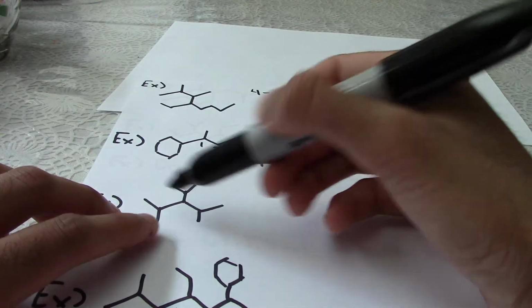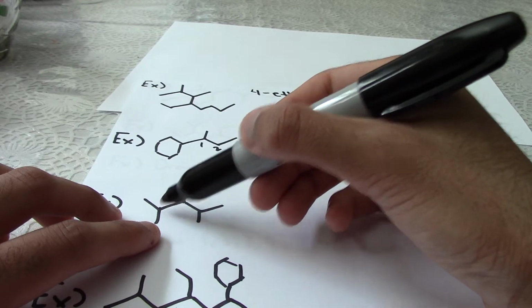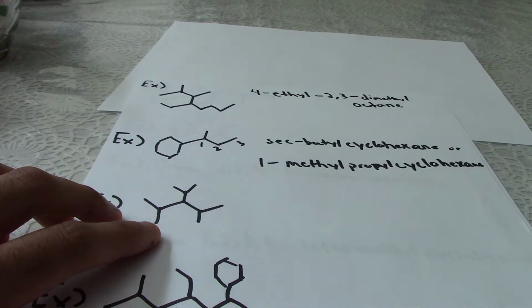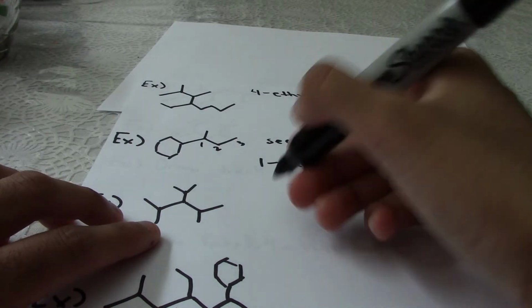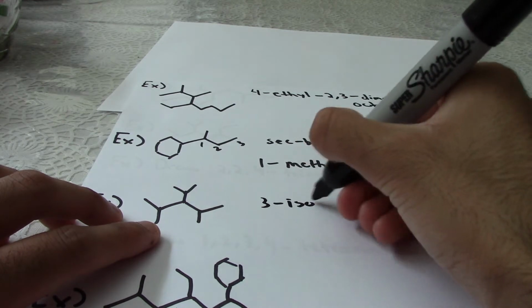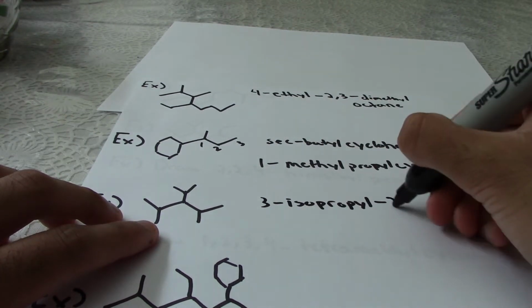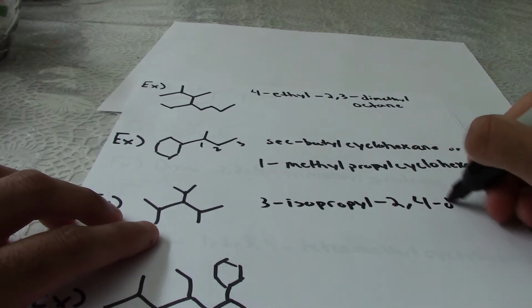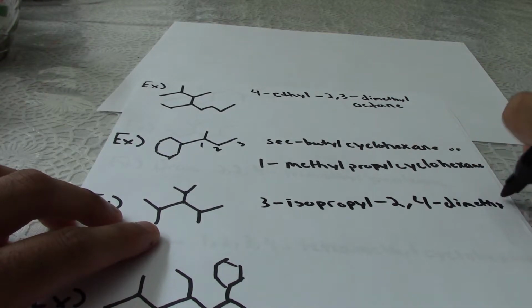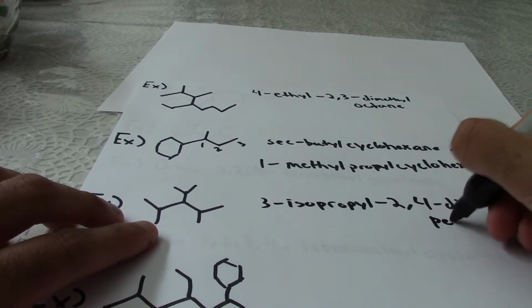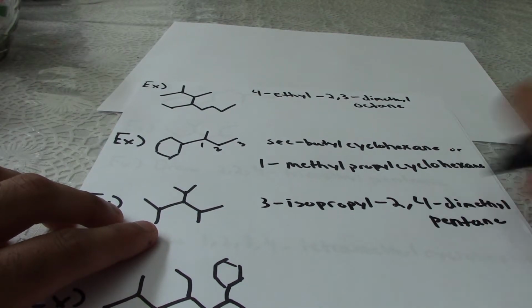So if I go this way, I have a methyl group on 2, an isopropyl group on 3, and then another methyl group on 4. So I know that I comes before M, so my isopropyl group on 3 will come first because it's in alphabetical order, so a 3-isopropyl, and then I have a methyl group on 2 and one on 4, so since I have 2 methyl groups, a dimethyl, and now I've run out of room, so I'm going to put the parent chain, the pentane, right over here, even though it should be in one straight continuous line going this way.